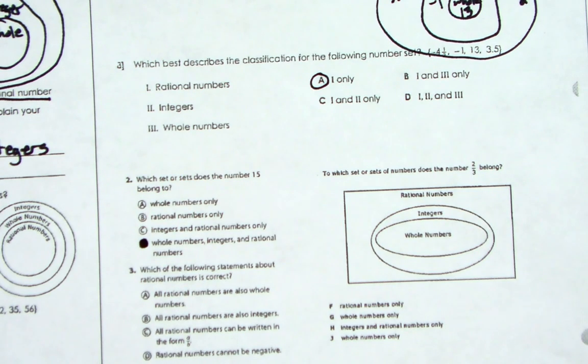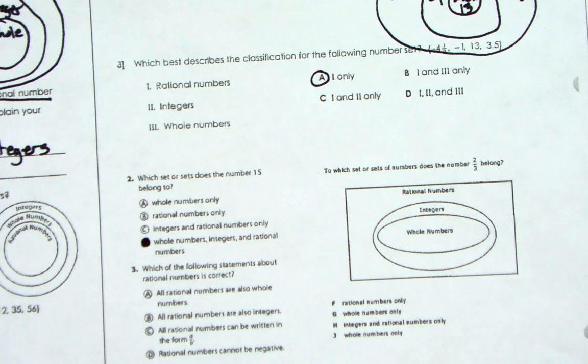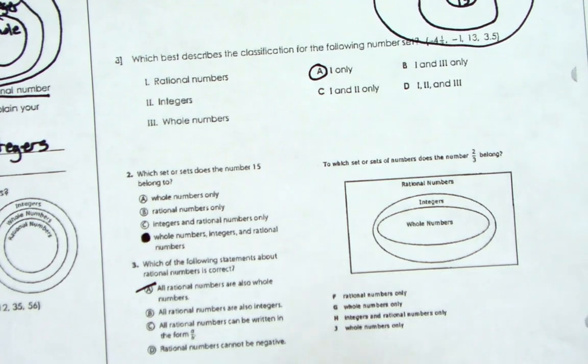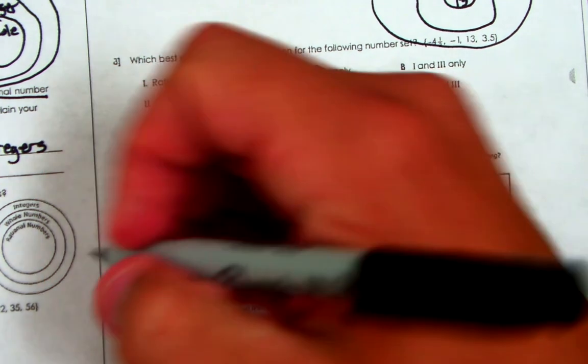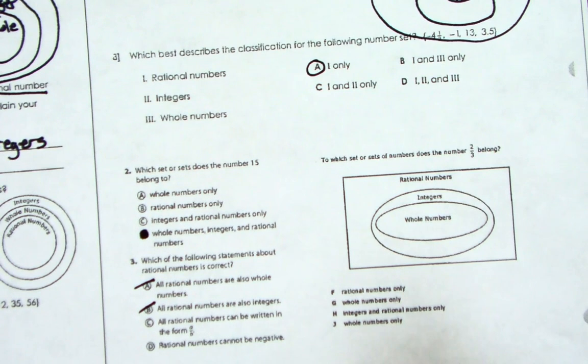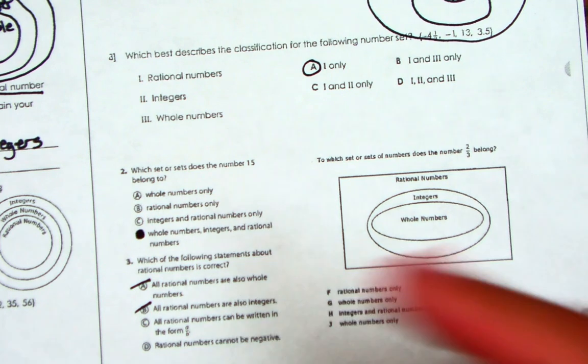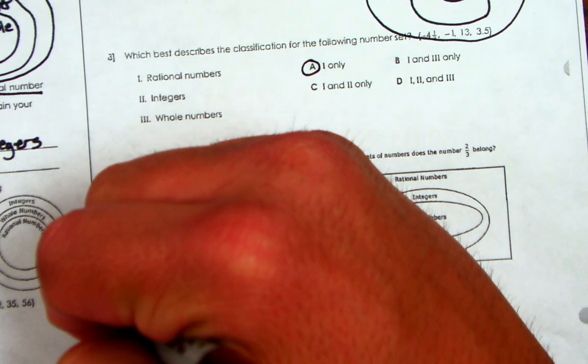Which of the following statements about rational numbers is correct? All rational numbers are also whole numbers. Again, you can't go from the big circle to the small circle. That does not work. All rational numbers are also integers. Once again, you can't go from a big circle to a small circle. It will not fit in there. Does not work. All rational numbers can be written in the form A over B. That's true. It's a fraction. And D says rational numbers cannot be negative. Well, rational numbers can be negative. So that best fits C.